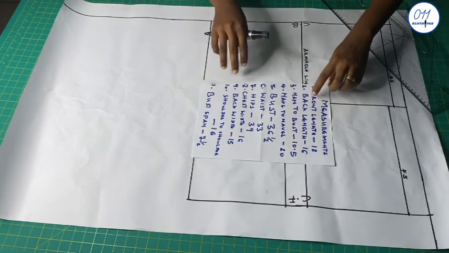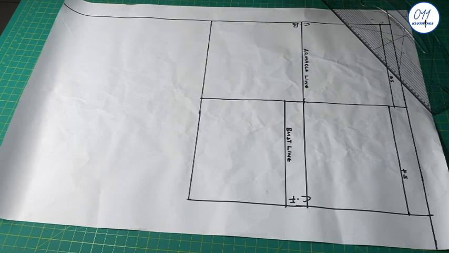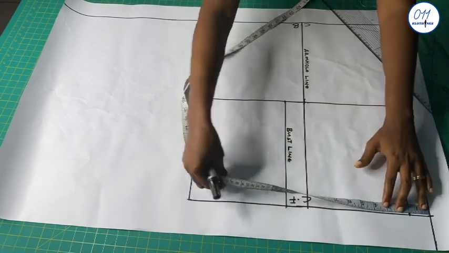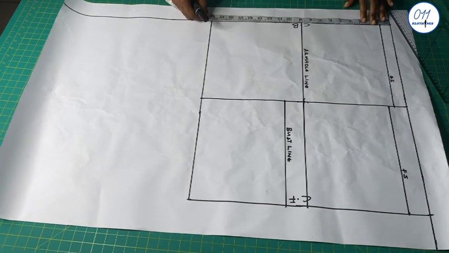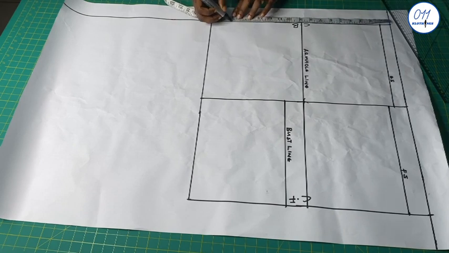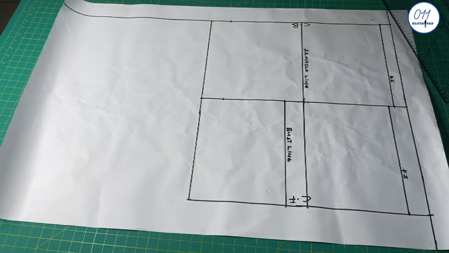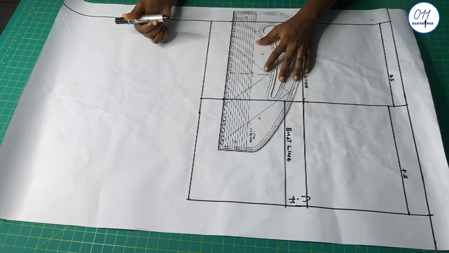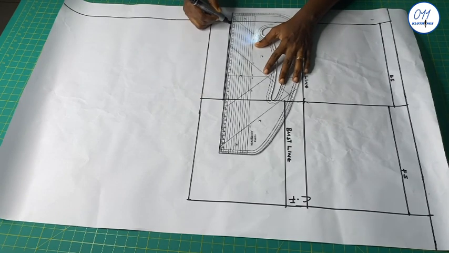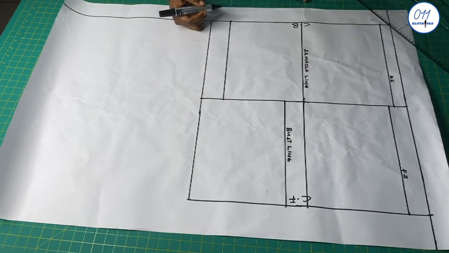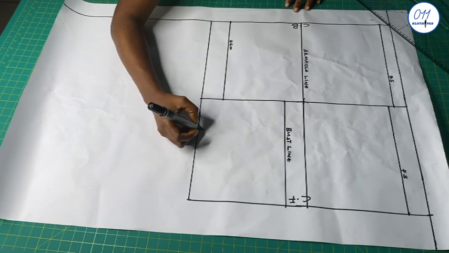The back length is 16 inches, which is 2 inches shorter than the front length. The front length is 18 inches. I will now measure out the 16 inches for the back length, like this, starting from the top margin. I will square out the line. This line is the hem for the back pattern, while this line is the hem for the front pattern.